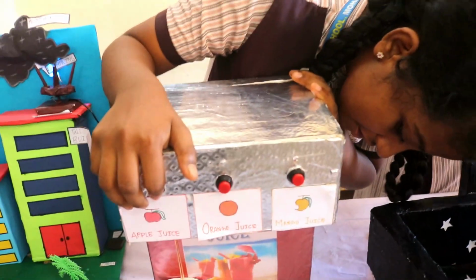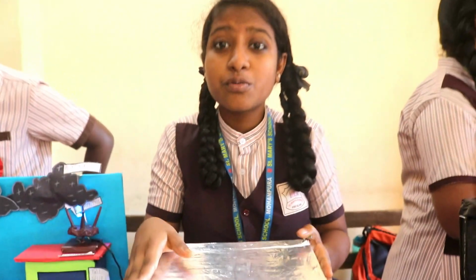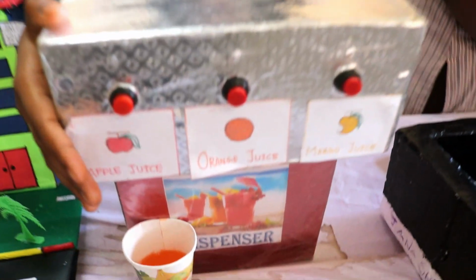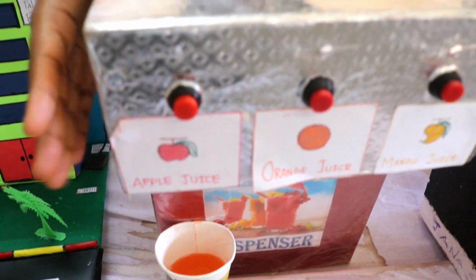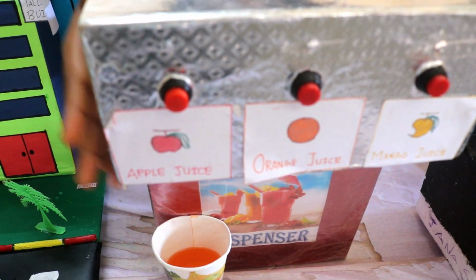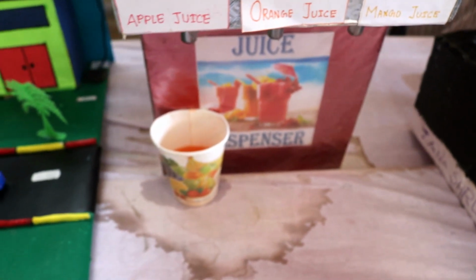This is juice dispenser. When we press the switch, it creates vacuum or low pressure inside the tube, and the atmospheric pressure is more than the pressure inside the tube, so that the liquid comes out. Basically, it works on air pressure.